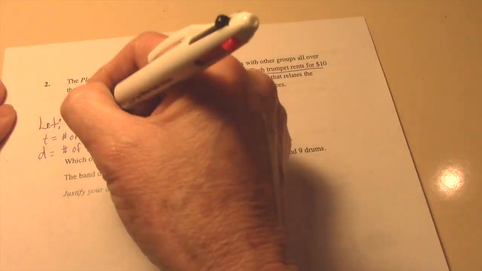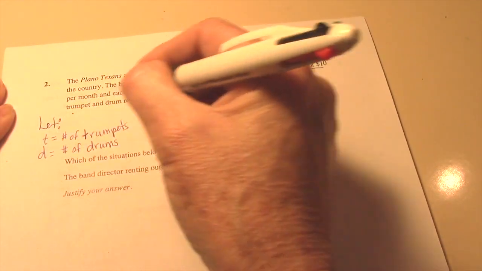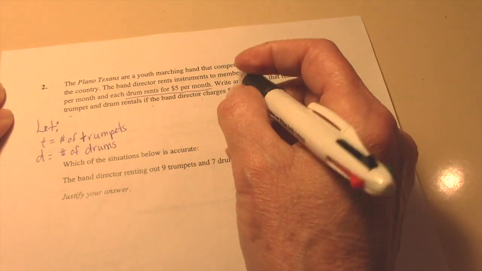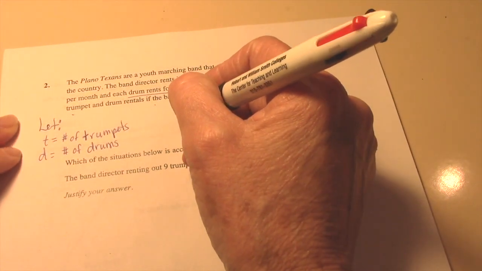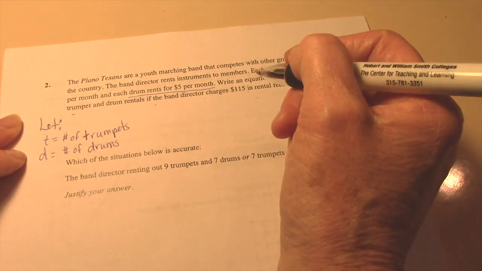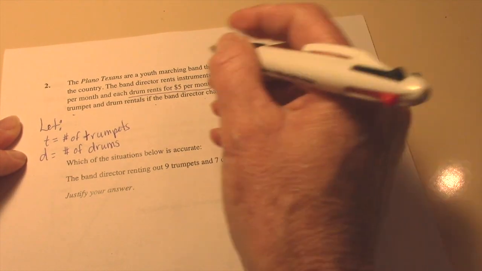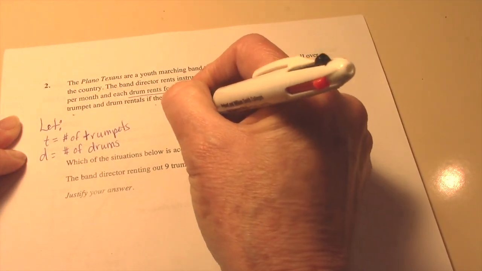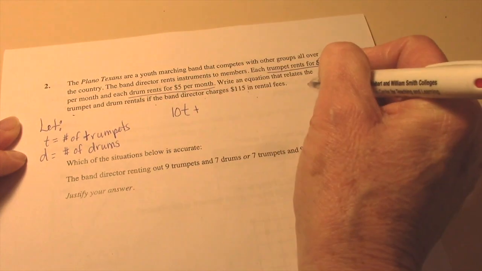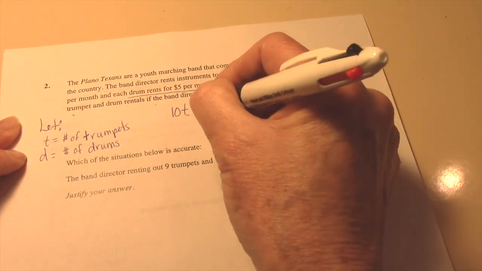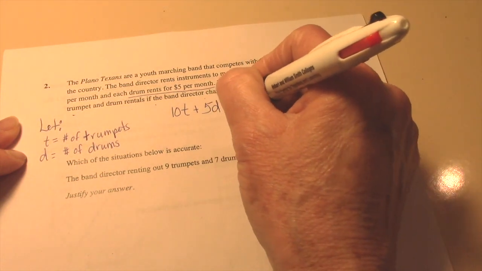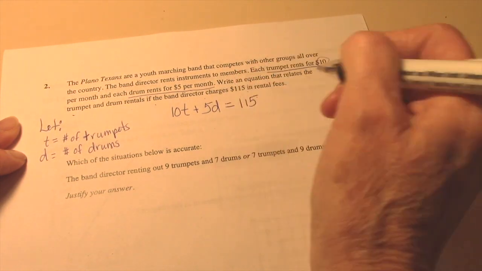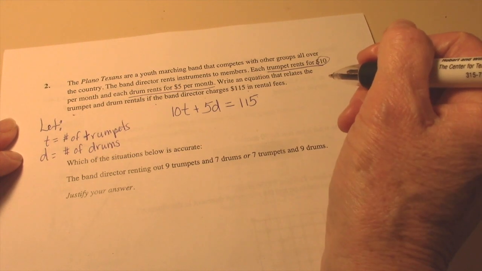My handwriting is scratchy. It's because my arm is achy. Okay. So, how much are each? Trumpets are $10 each. So, 10 times T plus drums are $5 each. 5 times D. And what's he want? $115. There's your equation.